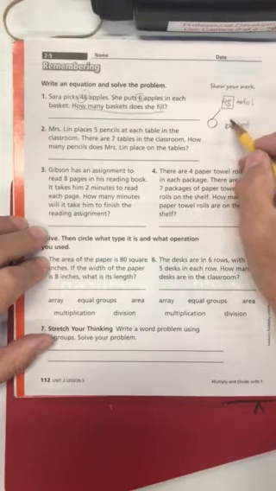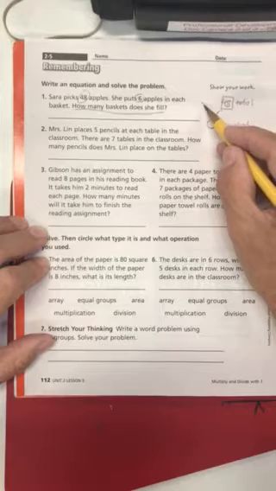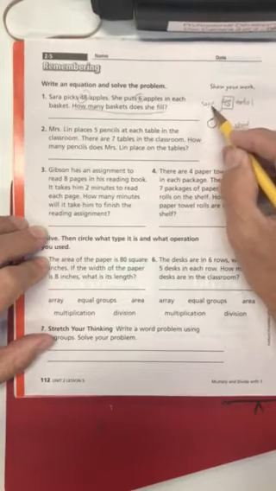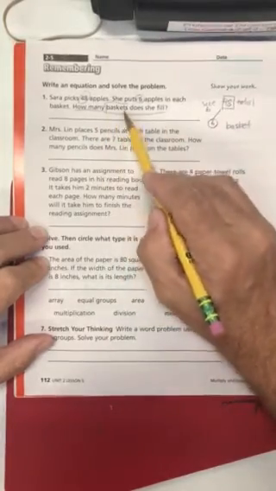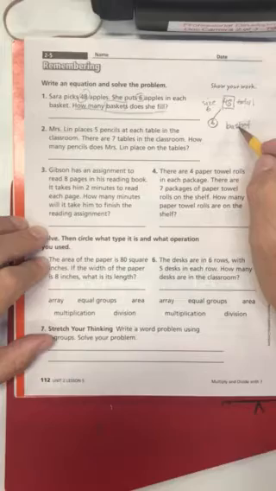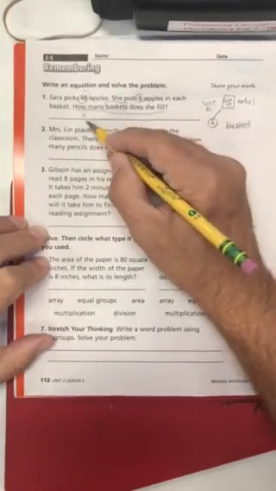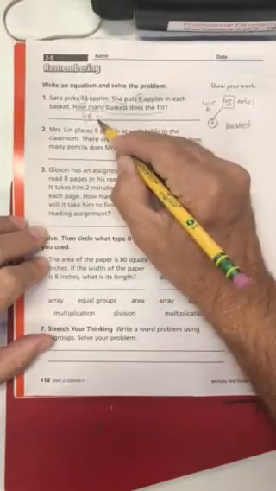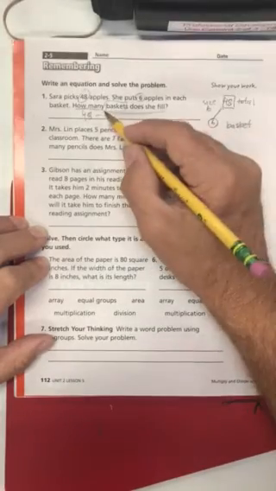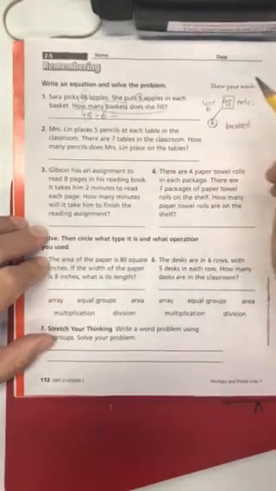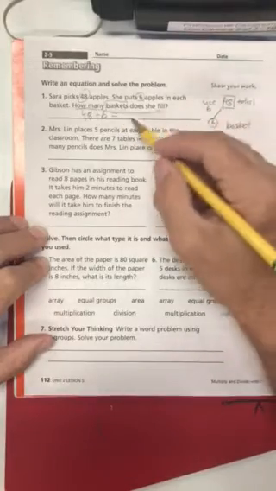So the size of the group, or the amount of the items, is 6. And the question is, how many baskets does she fill? So if we write the total and divide by either the size or the number of baskets, we will get the answer to their question.